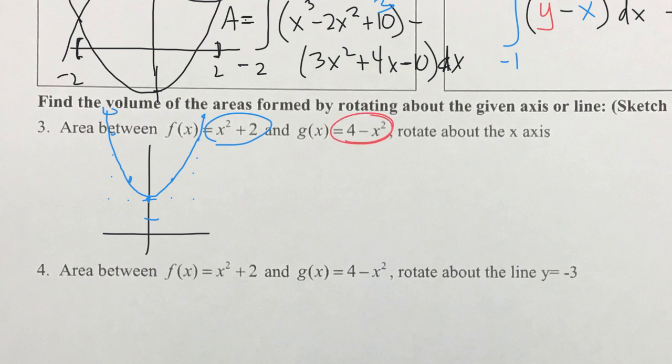And then we have our g, which crosses at +4 and goes over 1, down 1, and over 2, down 4. So these are two quadratics that have nice points of intersection. They intersect at -1 and +1, and we're rotating it around the x-axis. So this is the area that we're rotating.